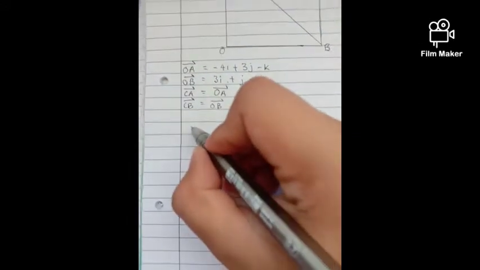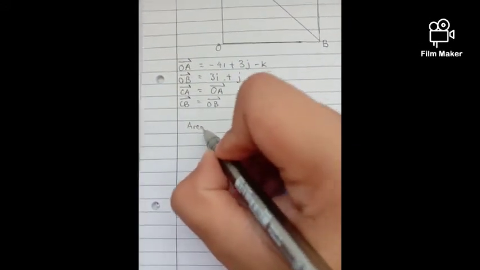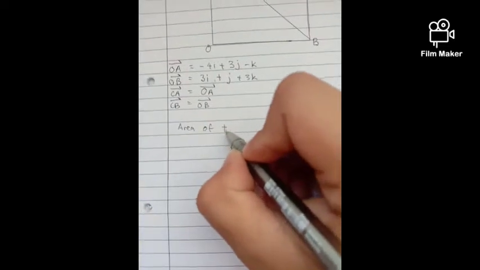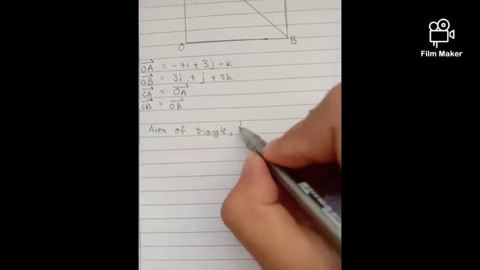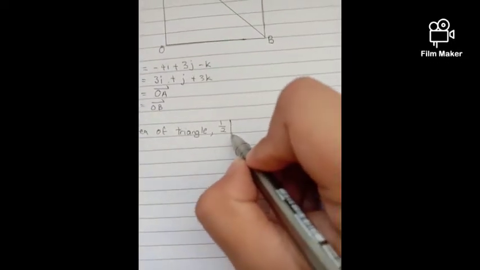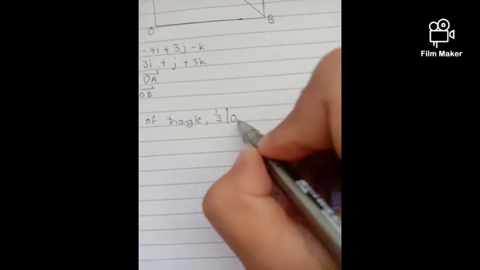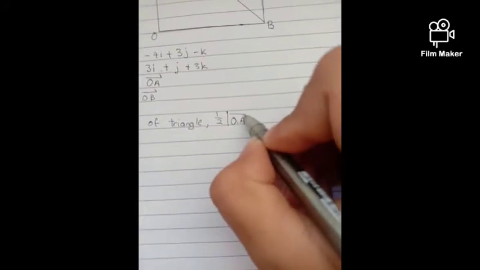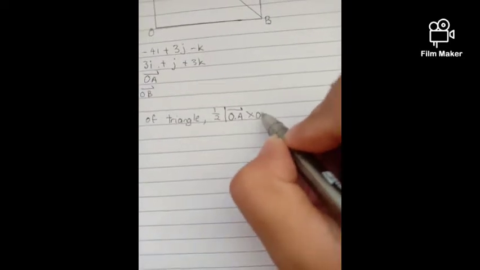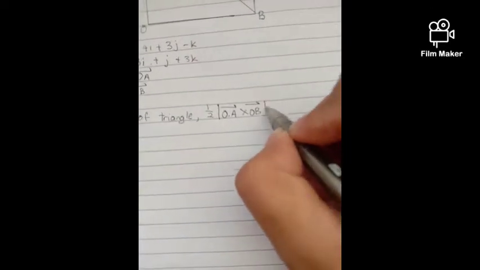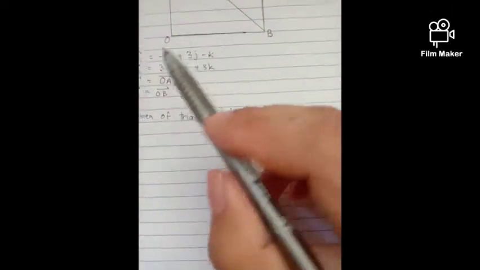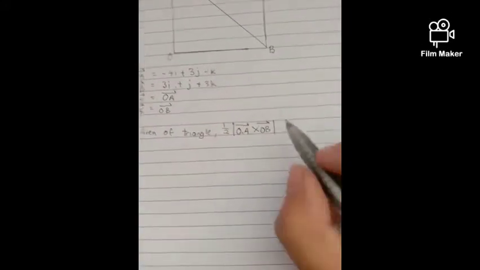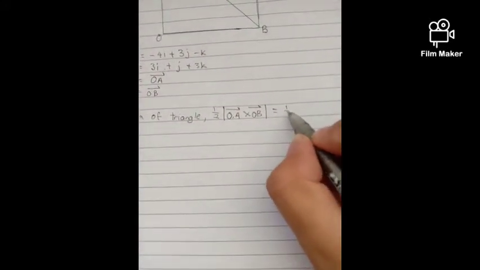Okay, so area of triangle, the formula is 1/2. Now if we put this information that we get into here, we will get this.